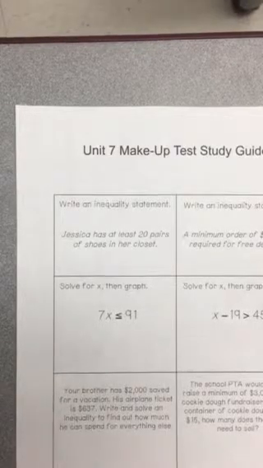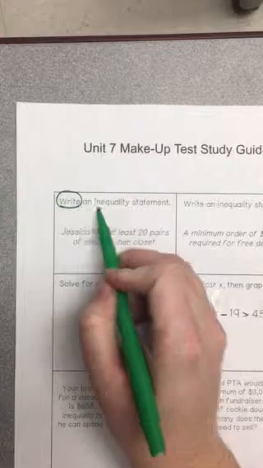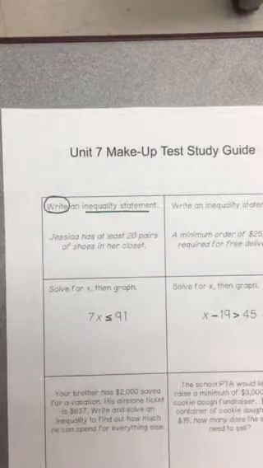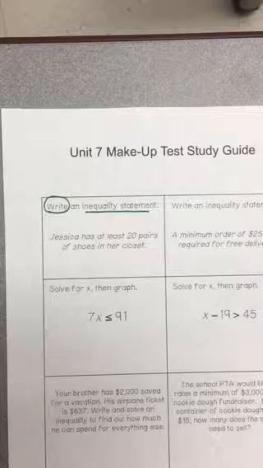So let's go ahead and get started. The first question wants us to write an inequality statement. So we're going to write an inequality statement. This is our verb, this is what we're going to do, this is what it's going to look like. It's an inequality statement, which means it does not have an equal sign. So let's read it. It says, Jessica has at least 20 pairs of shoes in her closet.